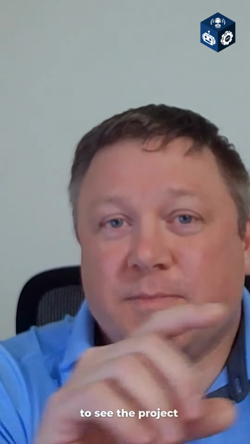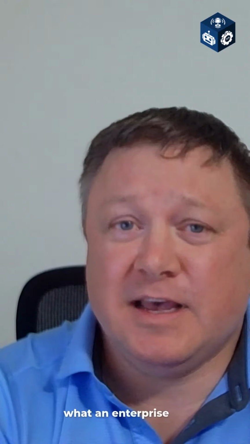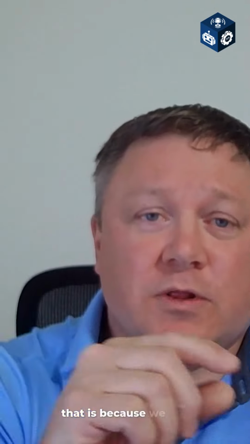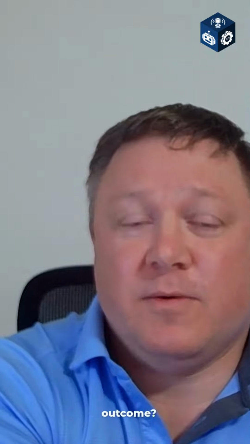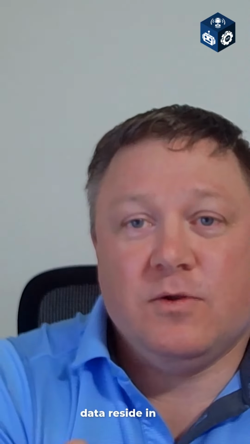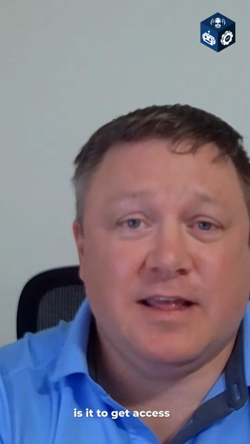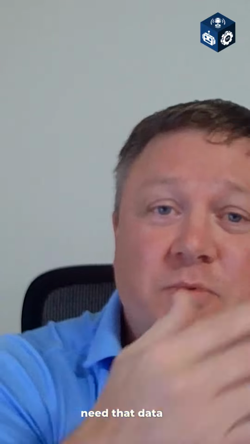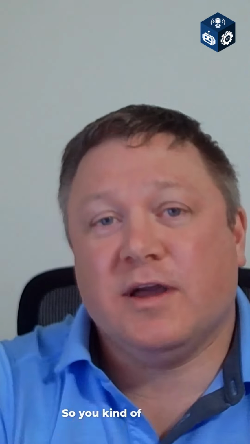We want to see the project backlog, typically, of what an enterprise has. The reason behind that is because we want to look at integration points. If you start back, it's like, hey, what's your outcome and what data do you need for that outcome? And then where does the data reside in the enterprise, and how easy is it to get access to that data? And how often do you need that data to support that business process? So you kind of walk into the landscape of where all the APIs are that need to be created.